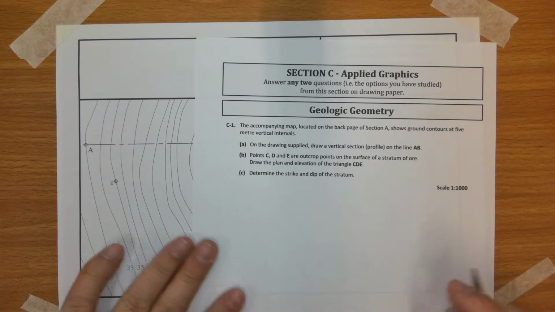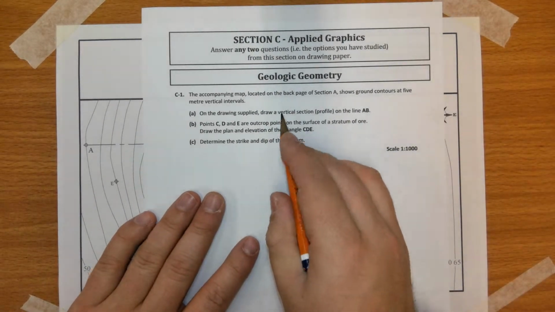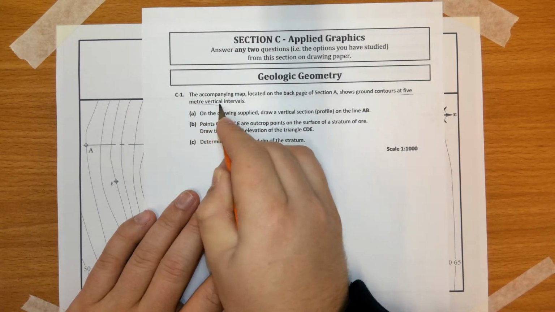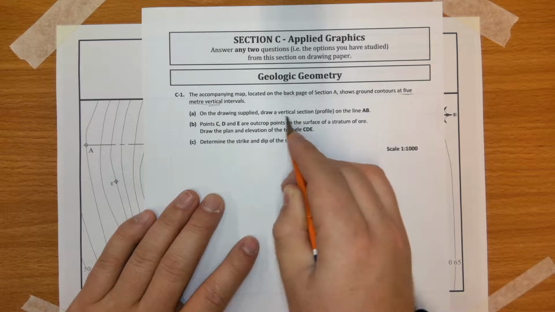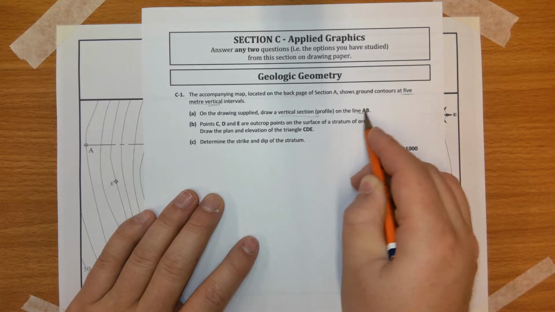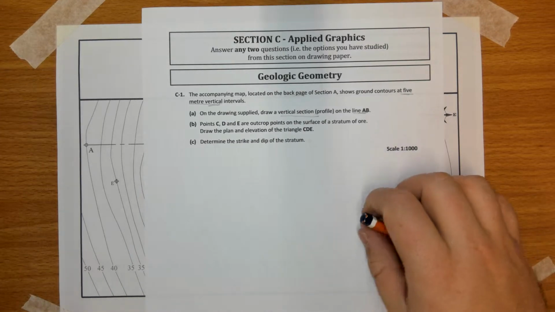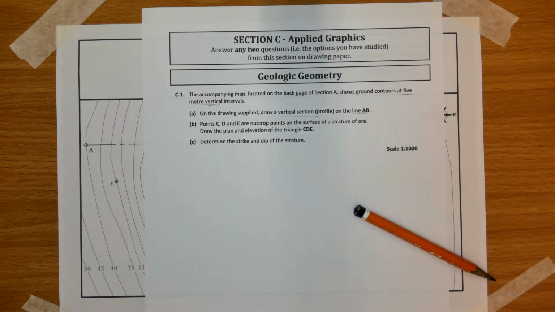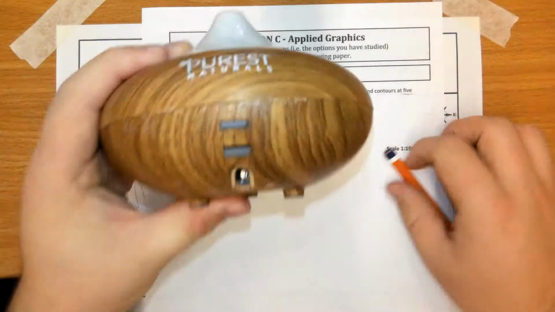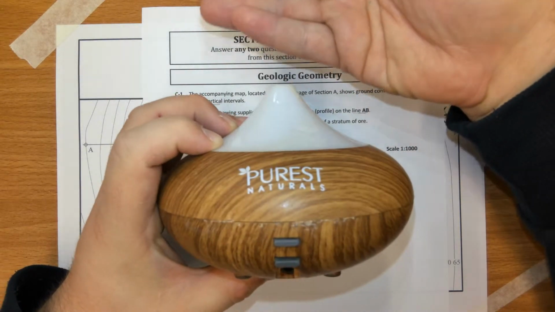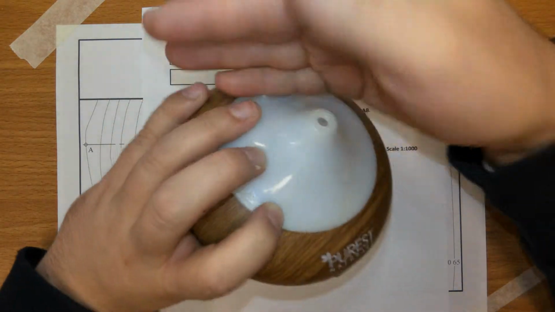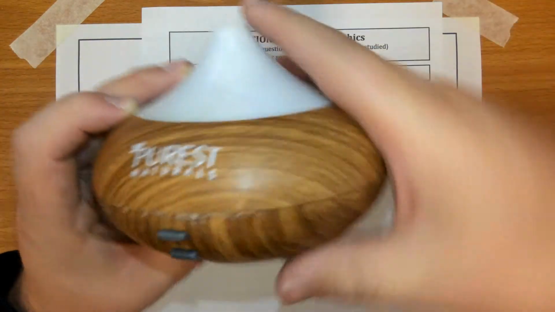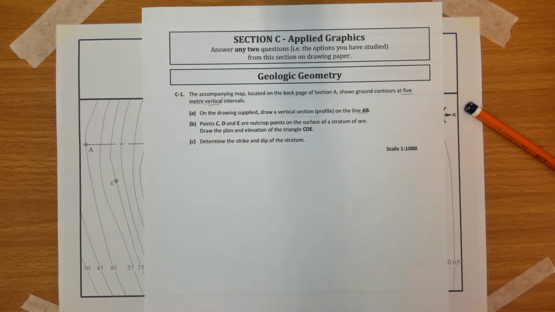The accompanying map, located on the back page of Section A, shows ground contours at 5 meter vertical intervals. On the drawing supplied, draw a vertical section profile along the line AB. So what that means is we're going to slice through the mountain, cut straight down it, and see what the profile of it looks like. That is the objective of a vertical section.